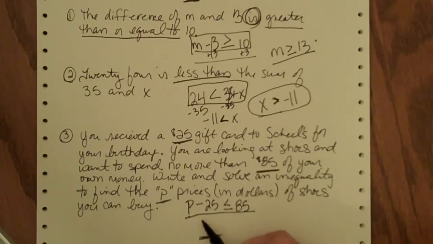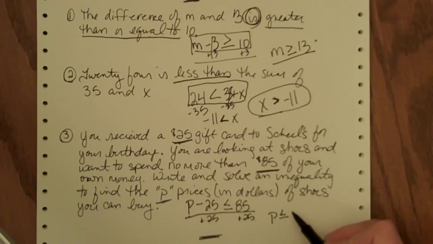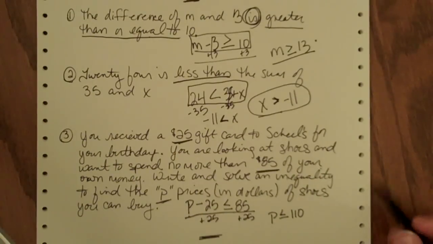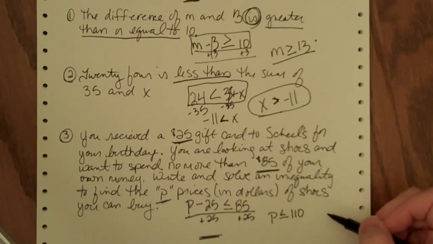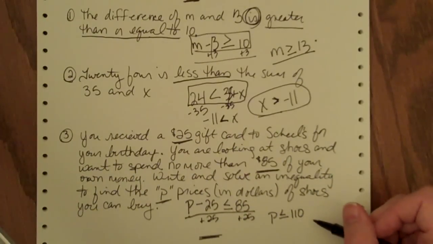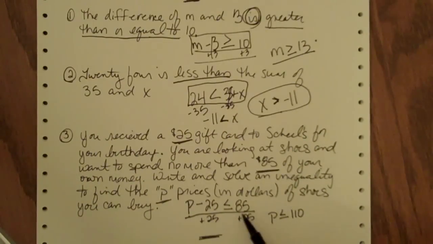Now to solve, we would add $25 to both sides, which gives us P is less than or equal to 110. And this, of course, means that the most expensive shoes that we could purchase would be $110 shoes. We, of course, could spend less than $110, but if we spent more than $110, that would mean we would go over the $85 of our own money that we were wanting to spend.